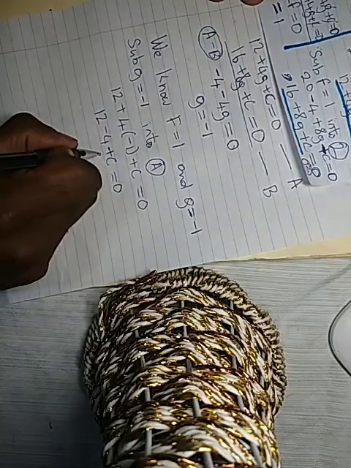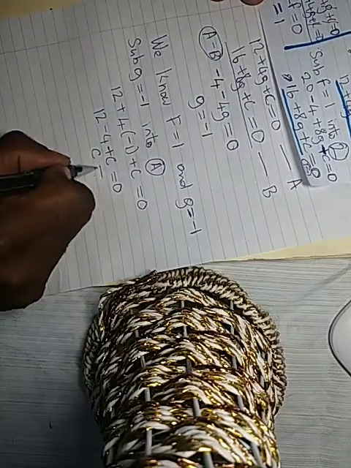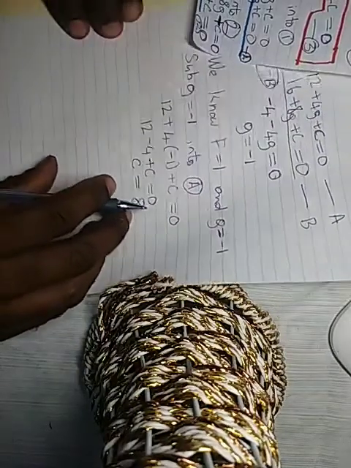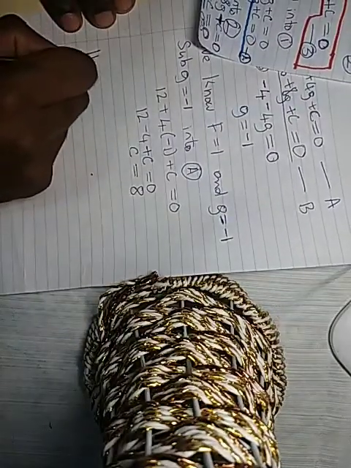Therefore, we have 12 minus 4 plus c is equal to 0. So from here, I can see that c would be equal to 8.